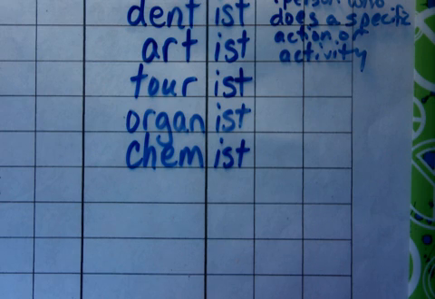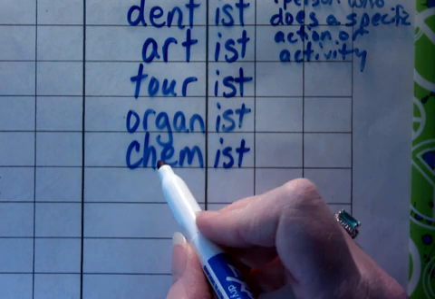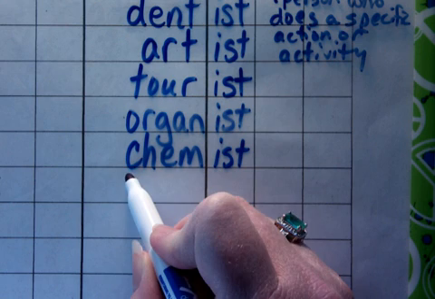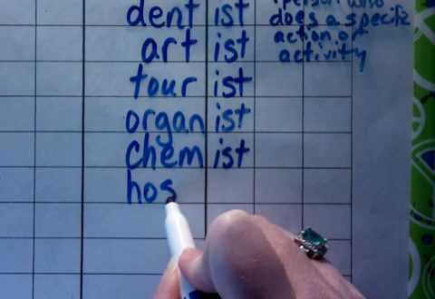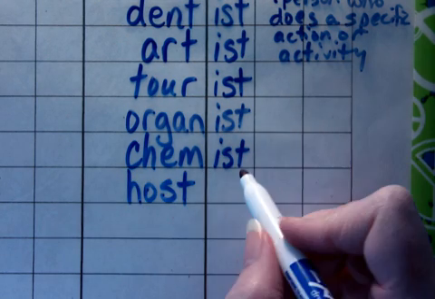The next suffix we're going to do is the ESS. ESS tells us that it's a feminine noun. It means a lady who is doing this, or a girl. So the first base word is going to be host. H-O-S-T, host.